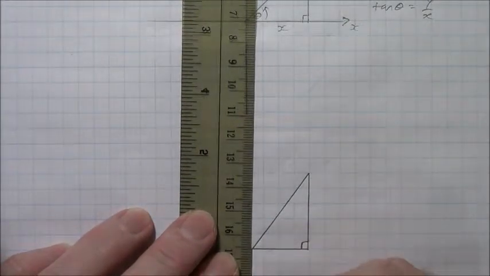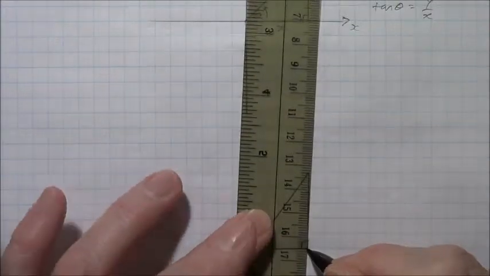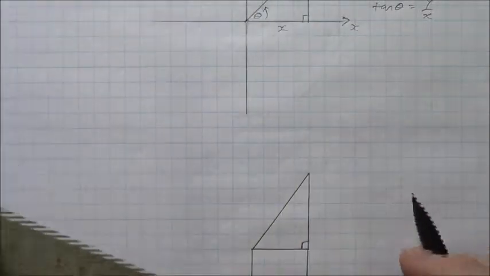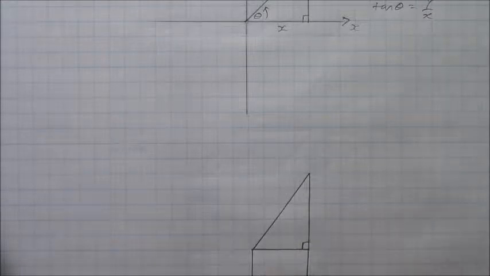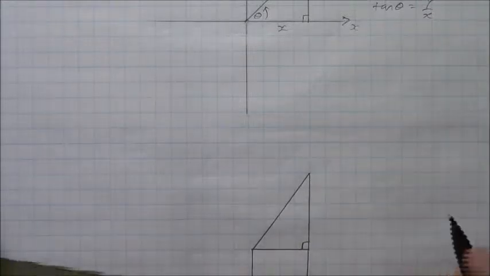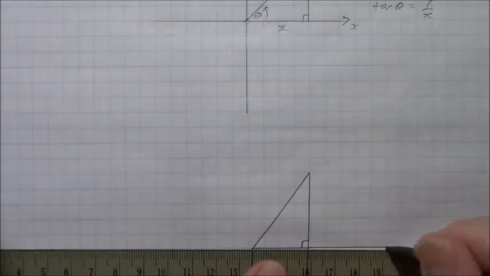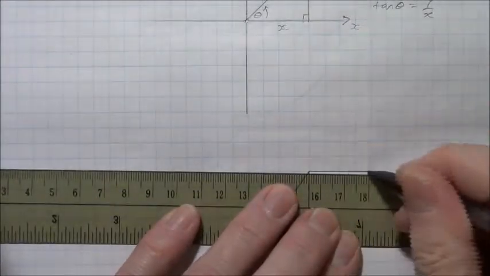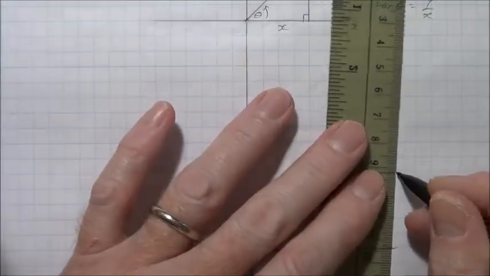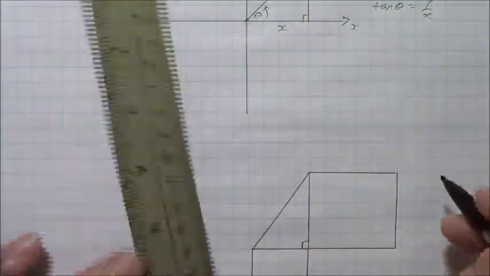If we were to draw squares off the sides of a right triangle, and that's not drawn very well, then we would look at the areas of each of those squares.